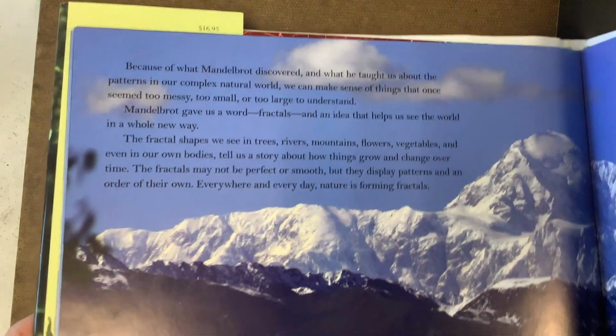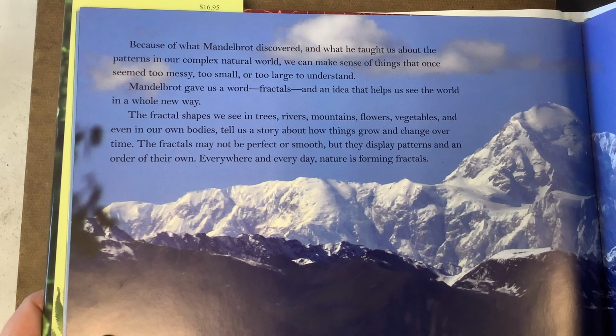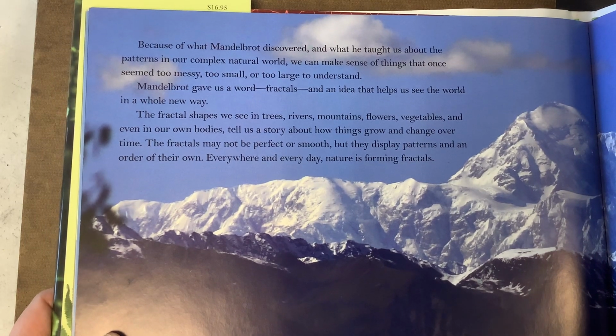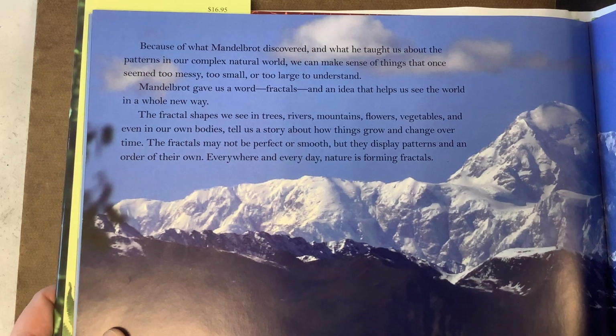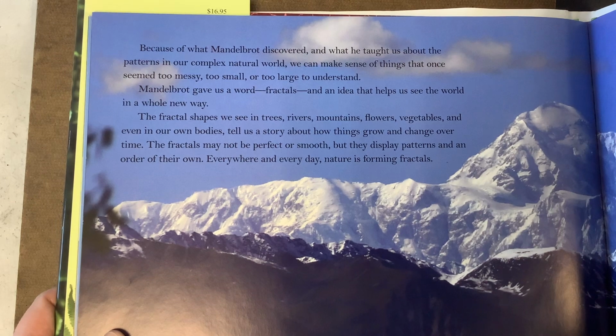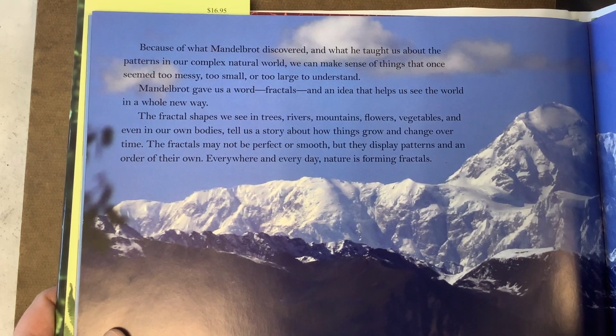Because of what Mandelbrot discovered and what he taught us about the patterns in our complex natural world, we can make sense of things that once seemed too messy, too small, or too large to understand. Mandelbrot gave us a word, fractals, and an idea that helps us see the world in a whole new way.